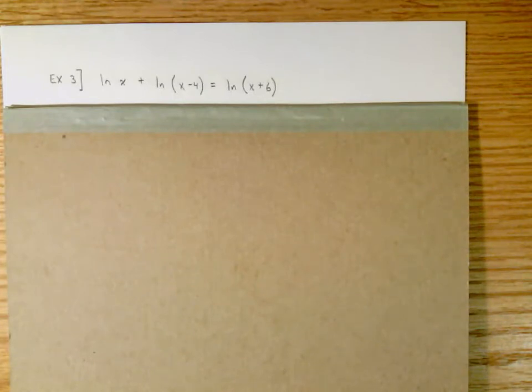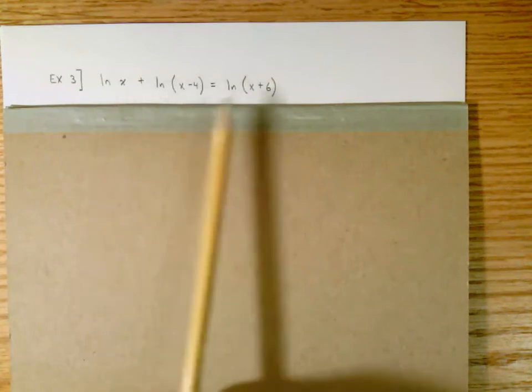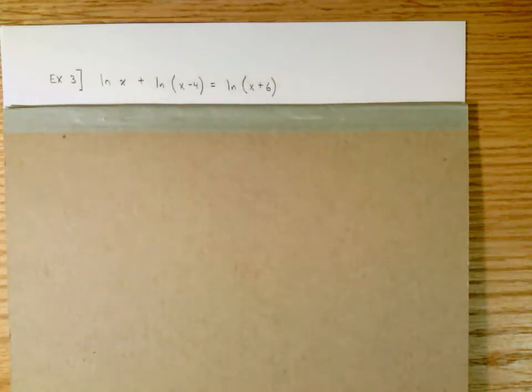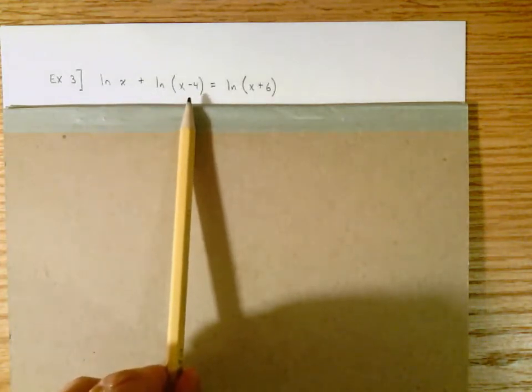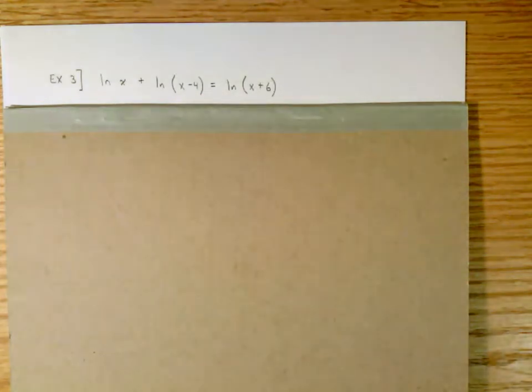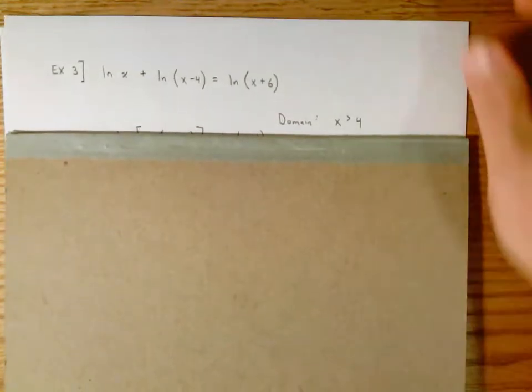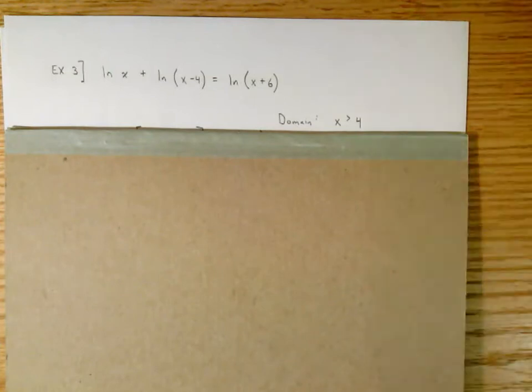Example problem number 3, very similar to the one we saw previous, except now I've got a logarithmic expression on the right-hand side of the equal sign as well. I'm going to consider the domain for my variable before I get started. I know that each one of these arguments has to be greater than 0. So here, x has to be greater than 0. Here, x has to be greater than 4. And here, x has to be greater than negative 6. When I consider all 3 of those, as long as x is greater than 4, then it's obviously greater than 0 and negative 6. So the value of my variable has to be greater than 4 when I find my solution.